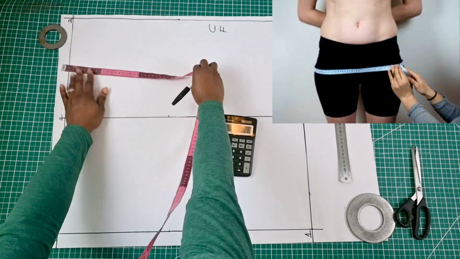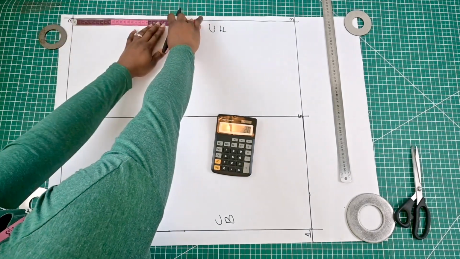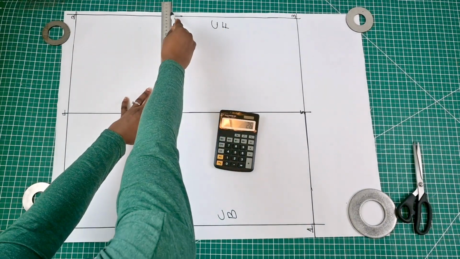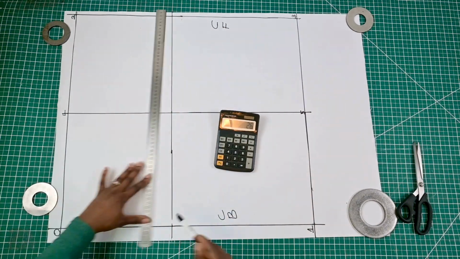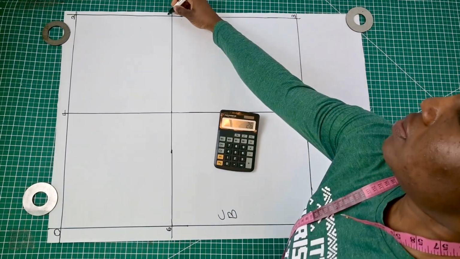Point 0 to point 6 is hip measurement divided by 4 minus 2 cm. You're going to repeat this same measurement from point 2 to point 7 just so that you can get a straight line. Now I'm just ruling a straight line and I'm going to mark point 6 and point 7.